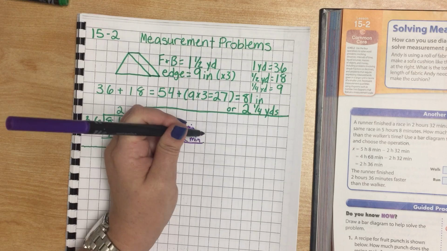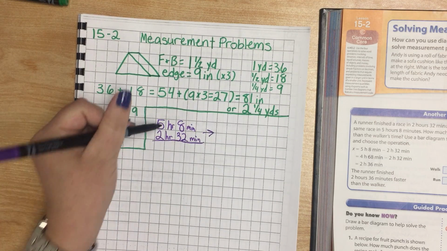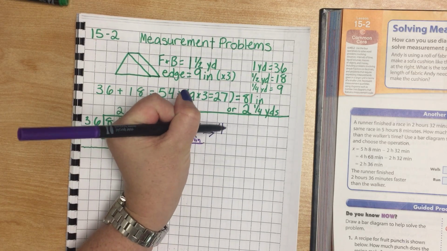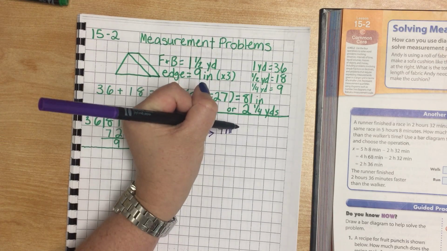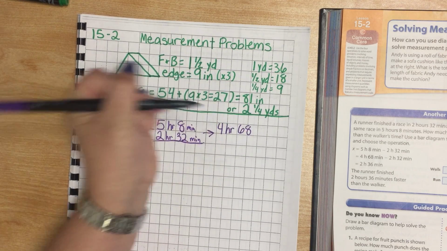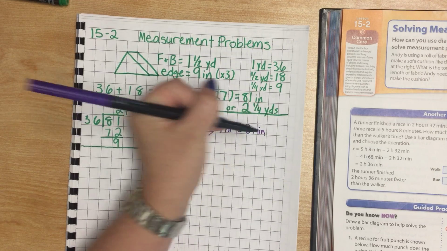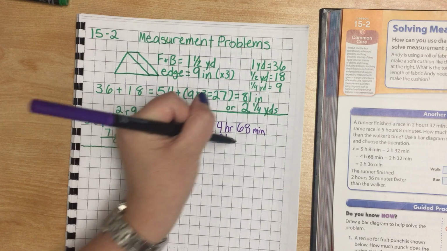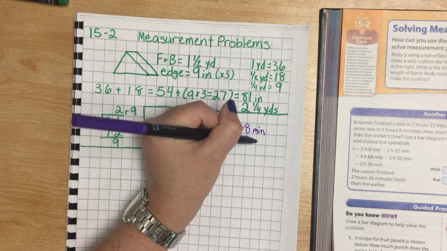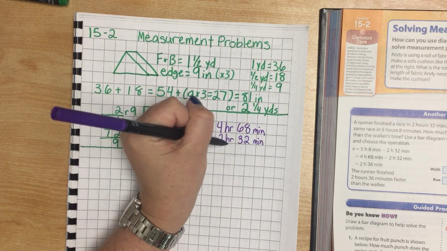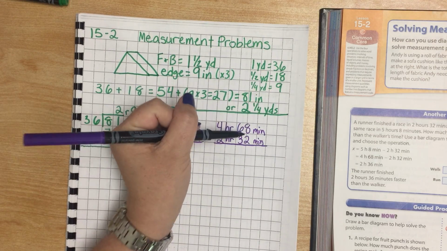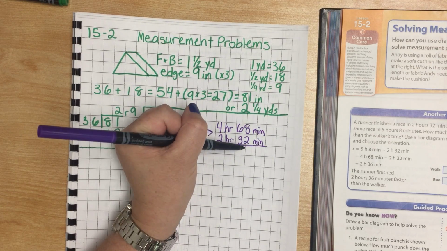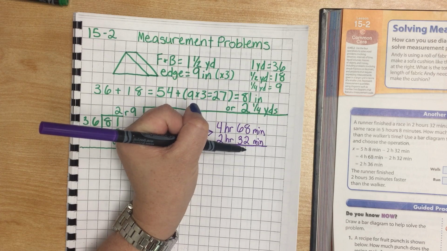So now this turns into 4 hours and 68 minutes. And I'm subtracting 2 hours and 32 minutes. Well, that is doable. What is 8 minus 2? 6.